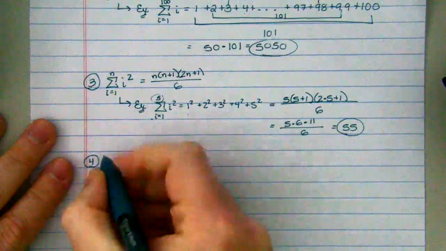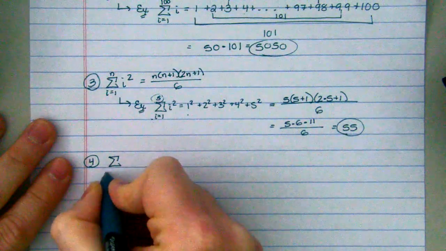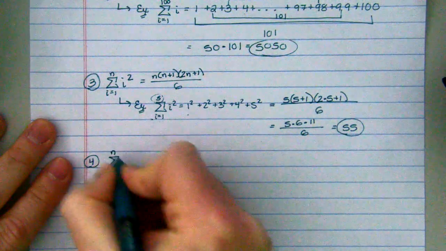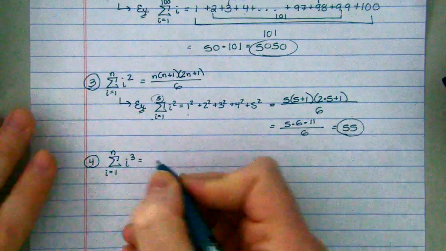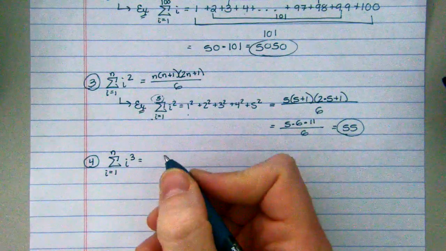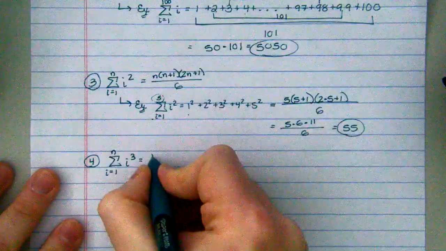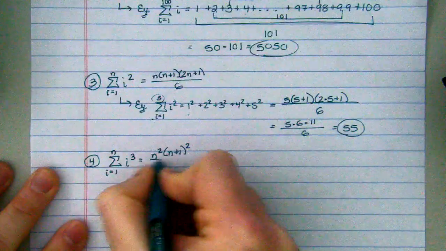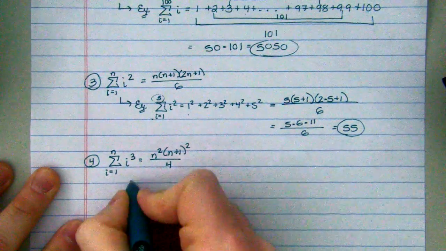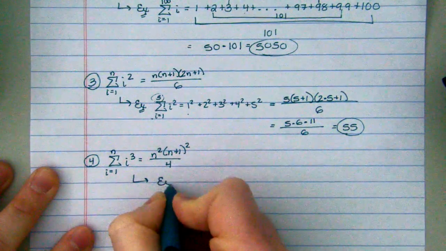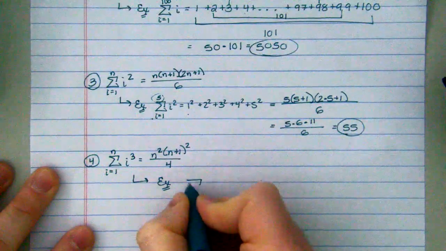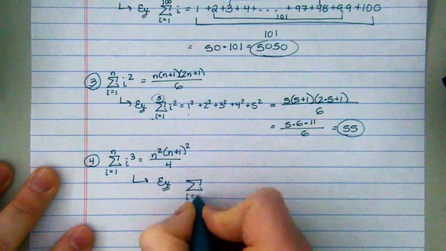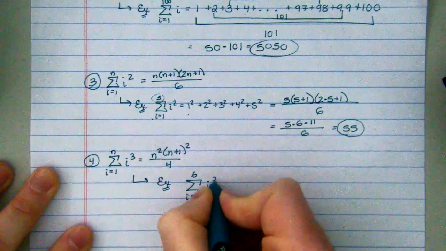One more formula. The sum as i goes from 1 to n of i cubed: 1 cubed plus 2 cubed plus 3 cubed up to n cubed. The formula is n squared times n plus 1 squared, over 4. I would like to see if you can use that formula to quickly figure out the sum as i goes from 1 to 6 of i cubed.